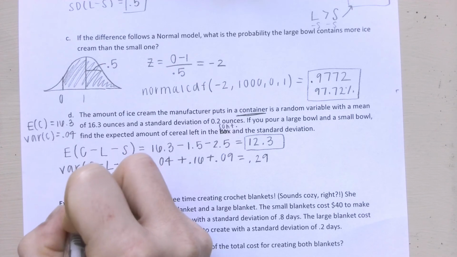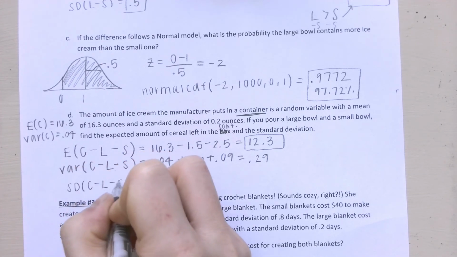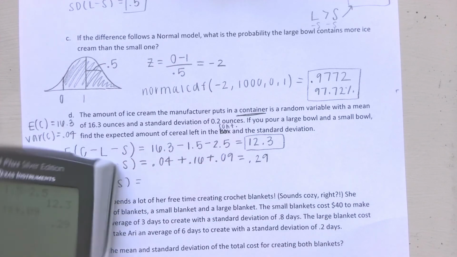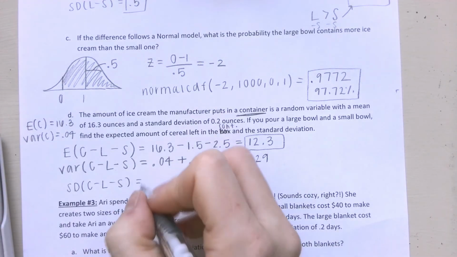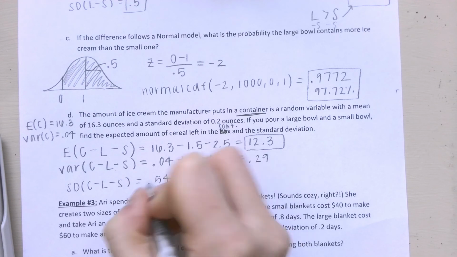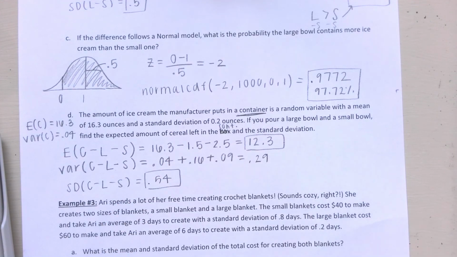And standard deviation, I'm just going to square root that. Calculator today. 0.544. That's standard deviation. A little bit trickier there using the 3 random variables, but all of the rules that we've seen with those random variables do stay the same.